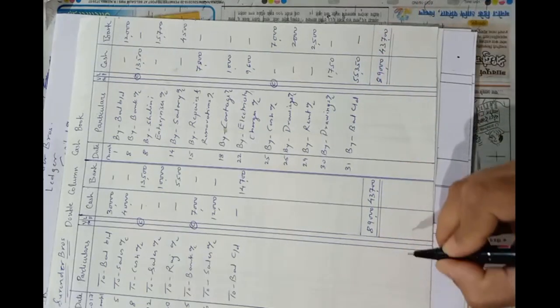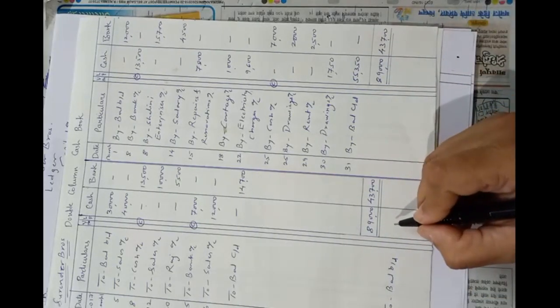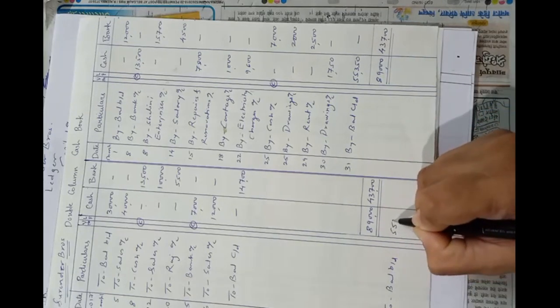Okay, now, by balance carried down, to balance brought down will be on the opposite side. So April 1st, to balance brought down, the amount is 55,350. This is the cash balance for next year.